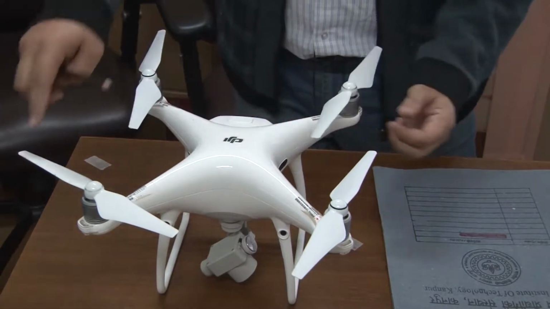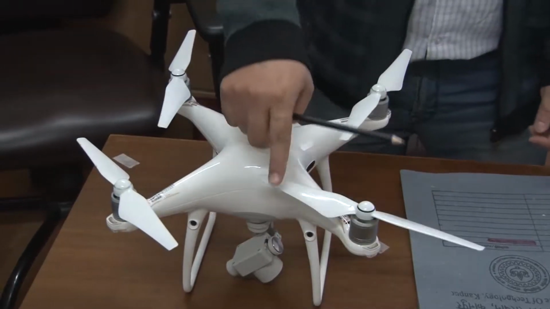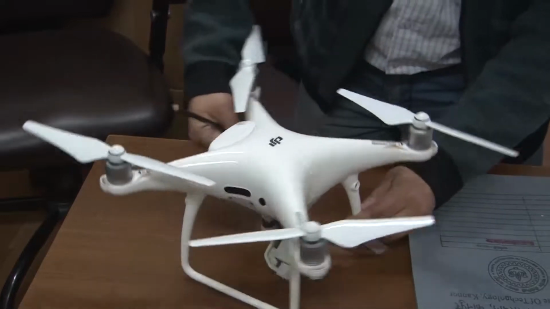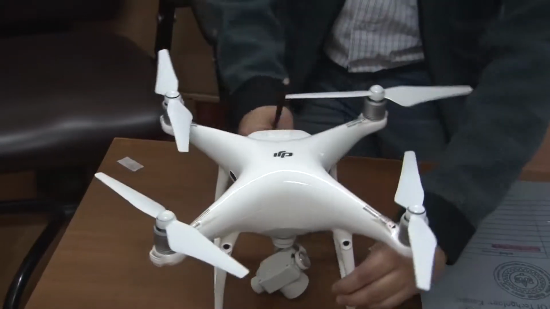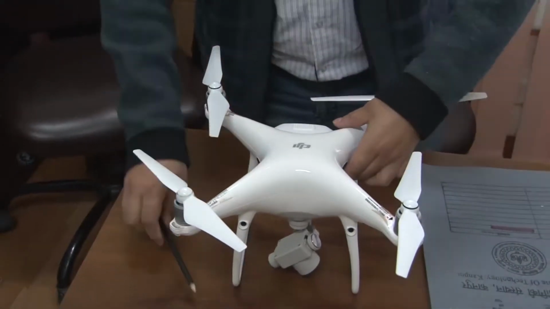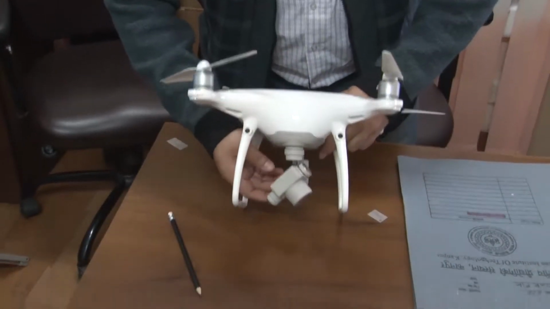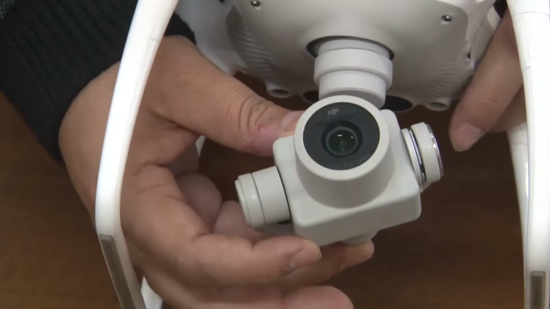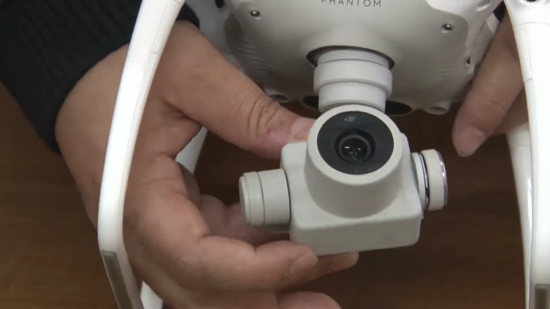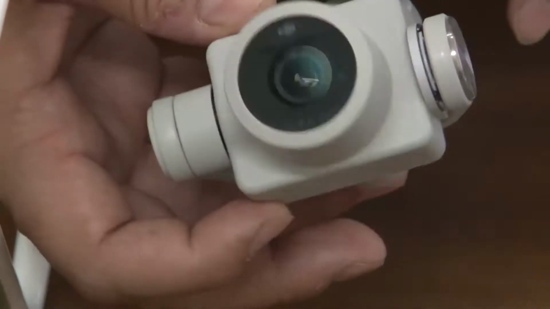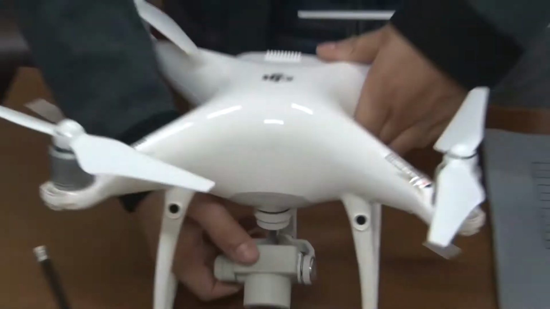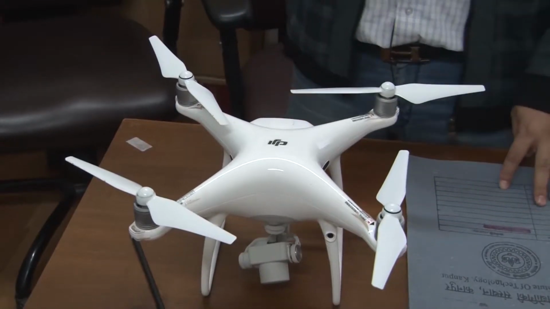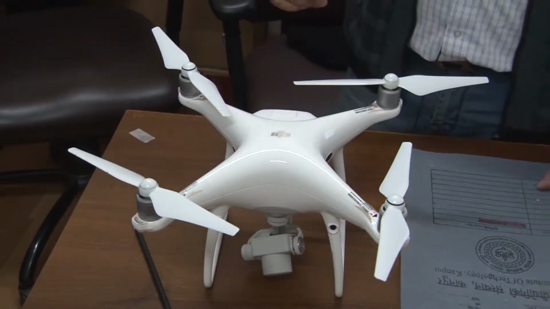These are the wings. This model is known as Phantom Pro, and here the lens is placed. This is a lens having a high magnification and a high power, which can look over the ground and capture the ground from a greater height also.